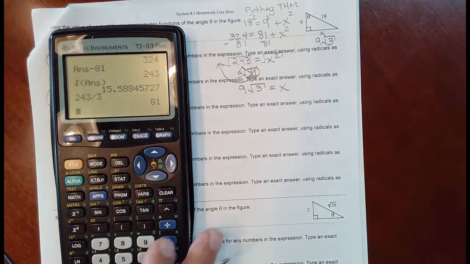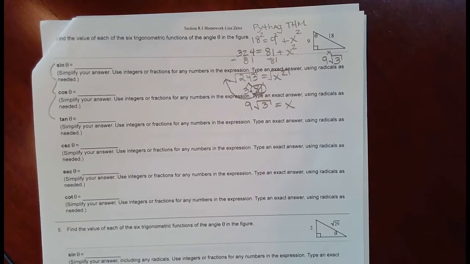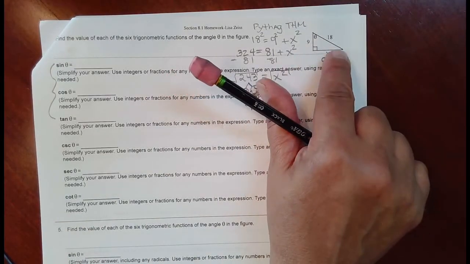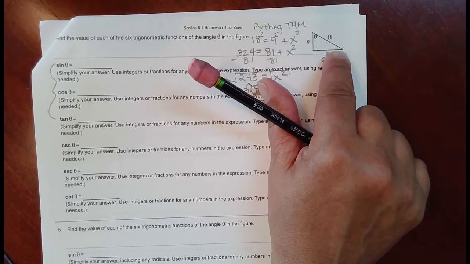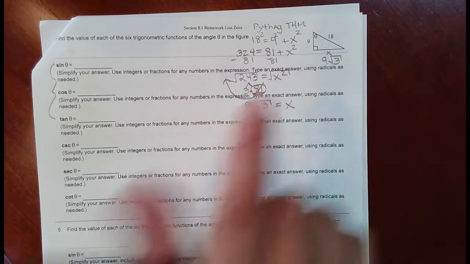Once you have every value around the triangle, you are then going to find the values. Now I want to be very specific here. When you are going to find all these 6 trig values, and you see that the theta is up here in the air rather than down here on the horizontal, you need to use SOHCAHTOA.